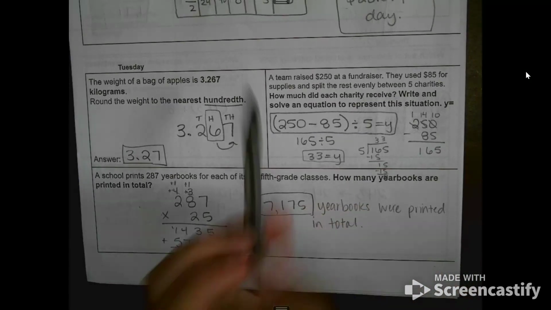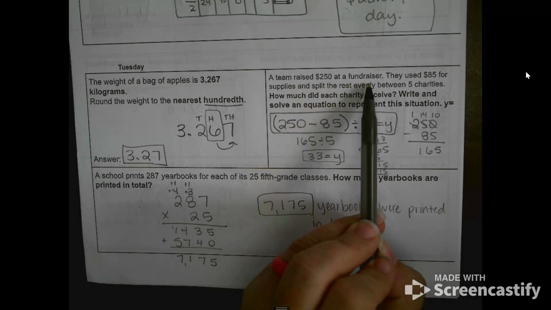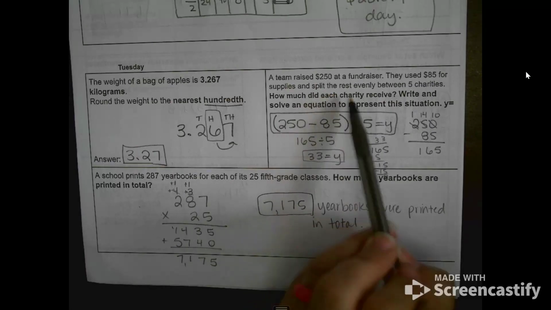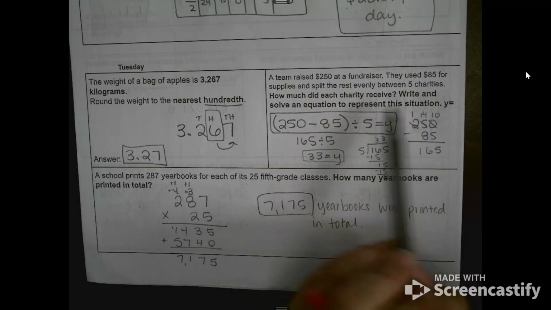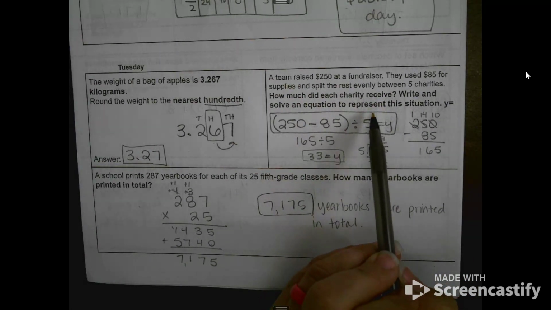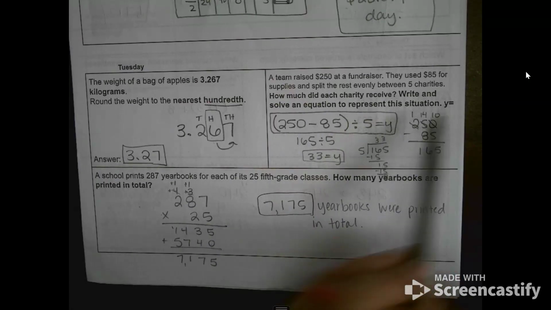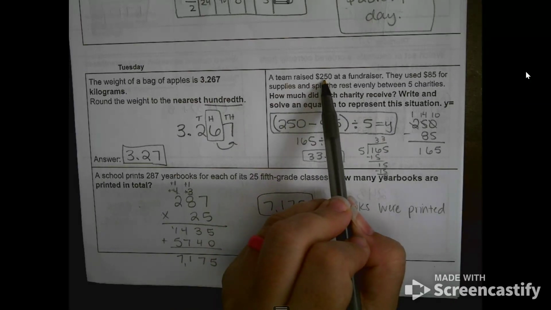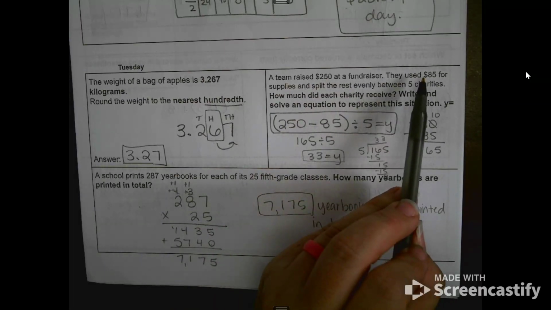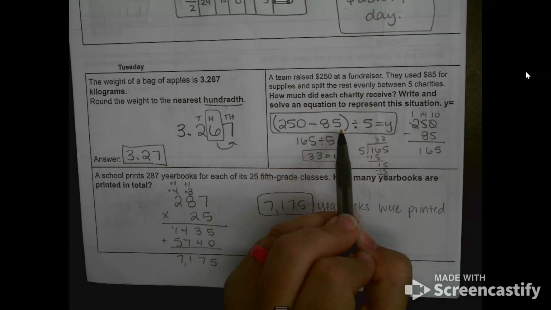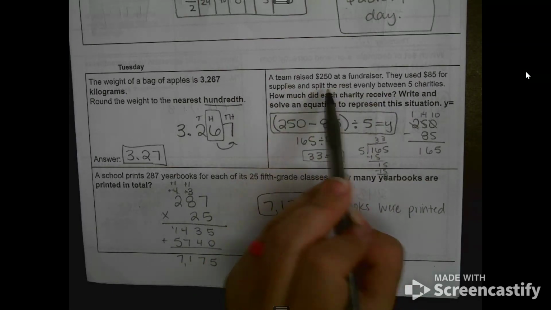Next up, we have a team that raised $250 at a fundraiser. They used $85 for supplies, and then they split the rest evenly between 5 charities. So we want to know how much each charity received, and we have to write an equation. To do this, we're going to say y equals, and we know that they had $250, and if they're using 85 for supplies, then they have to take that out of whatever they raised. So I'm going to do that first, because then it says with the rest they're splitting evenly.